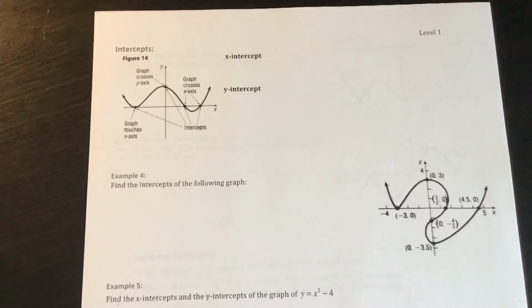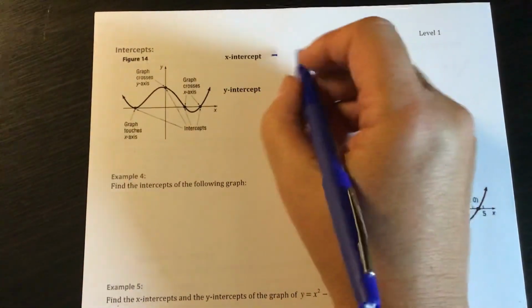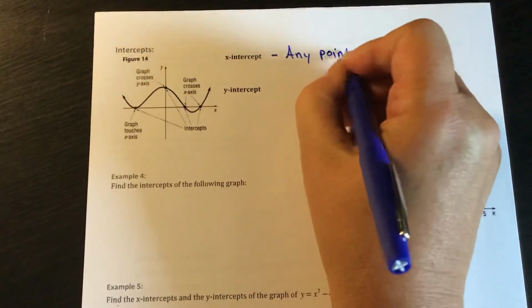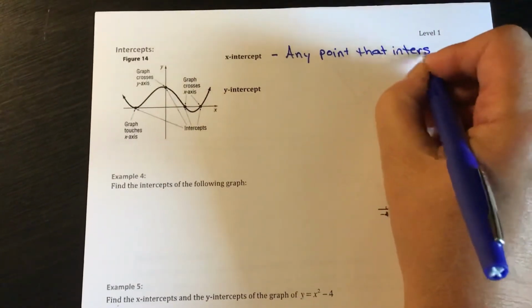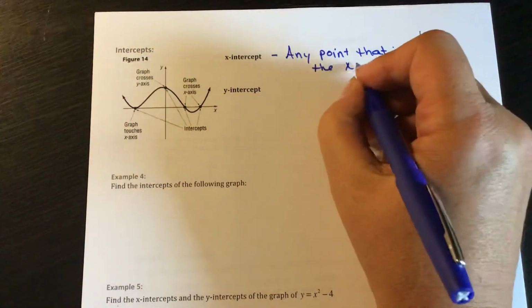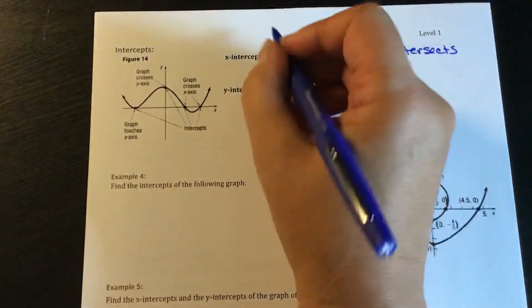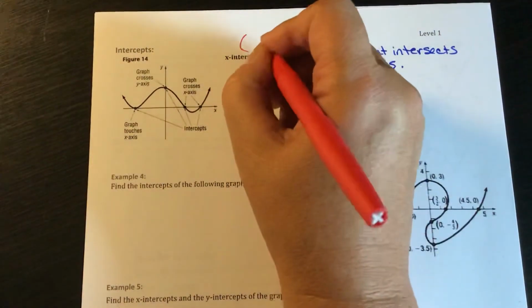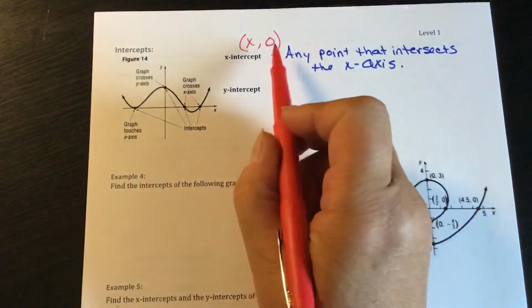Okay, so the x-intercept is any point that intersects the x-axis. And it's represented by the ordered pair x, comma, 0.